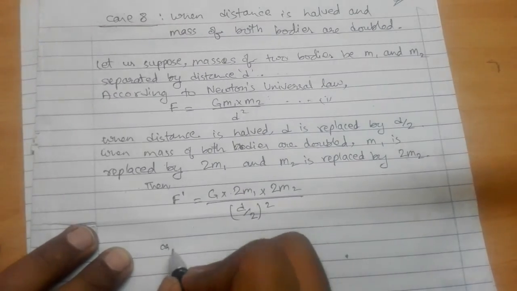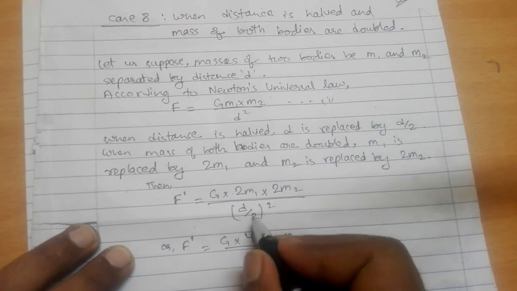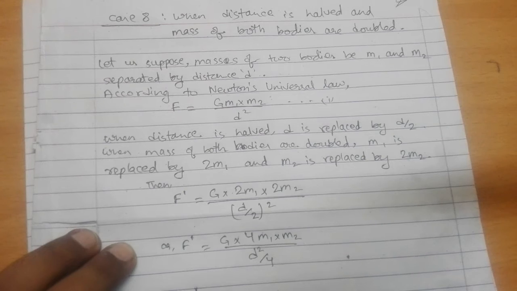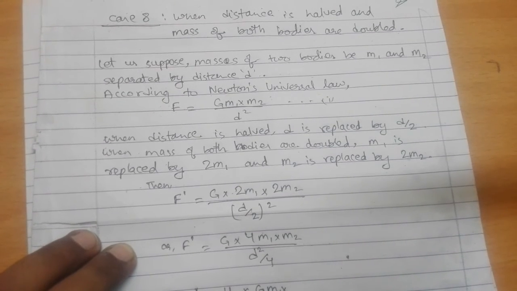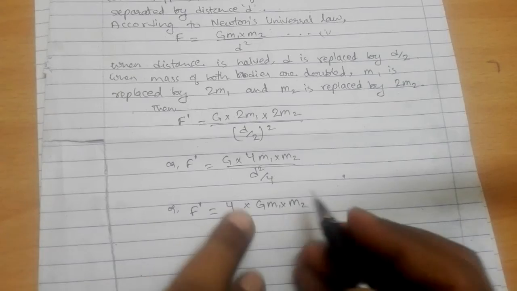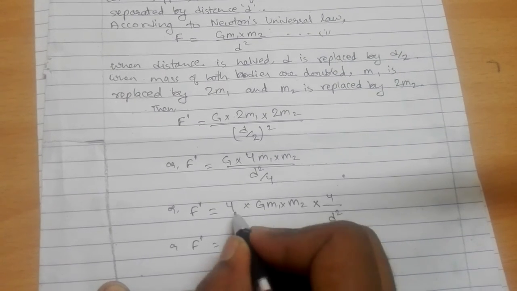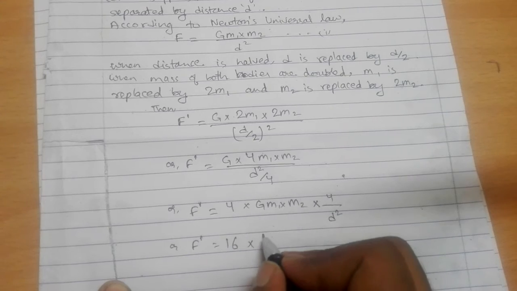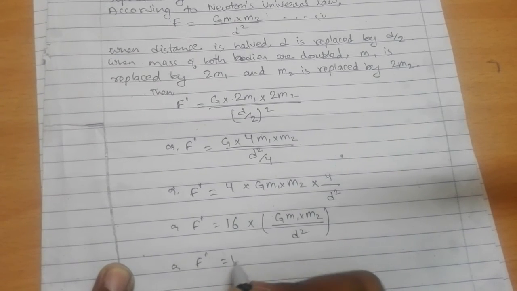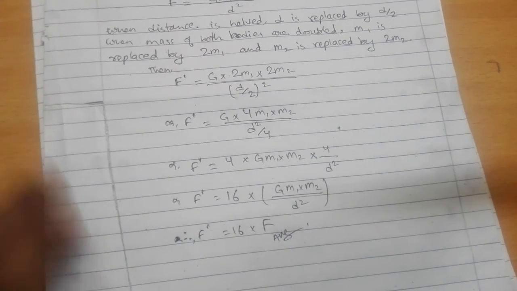Now let's solve this. F dash is equal to g into 2 times 2 is 4 m1 into m2 divided by d by 2 square, which means d square by 4. Or F dash equals, I'm going to put 4 in front of everything, 4 into g m1 into m2. And I already told you how to deal with this fraction within a fraction, d square by 4. How to deal with it? We do it like this: d square by 4 becomes 4 by d square. Now we can multiply 4 and 4 to get 16, and the rest of the terms we can group like g m1 into m2 by d square. This term, you all know, is F. Therefore F dash is equal to 16 times F.